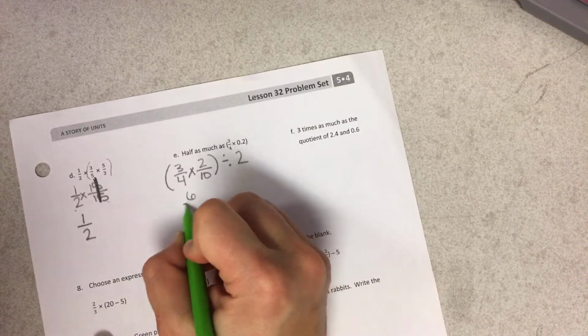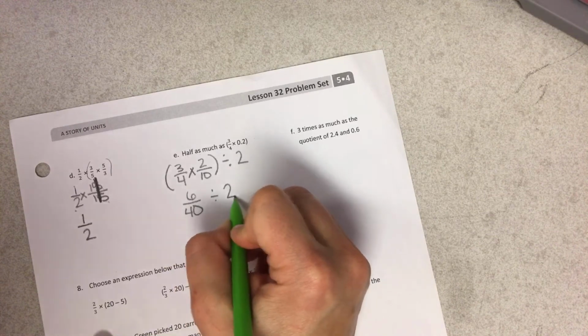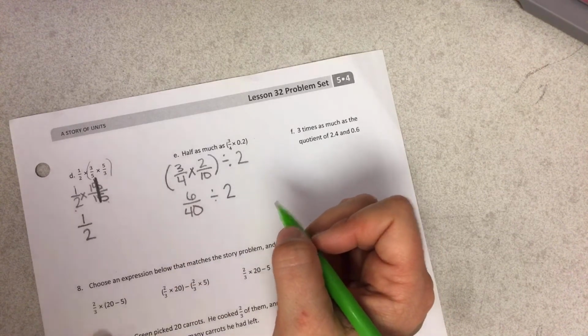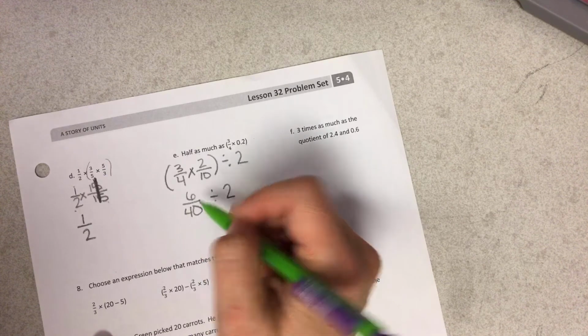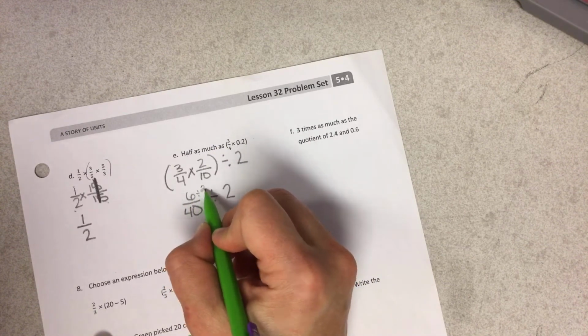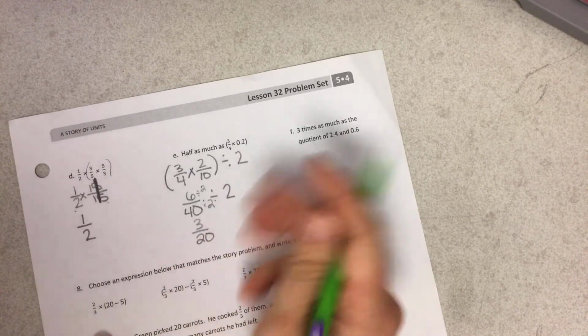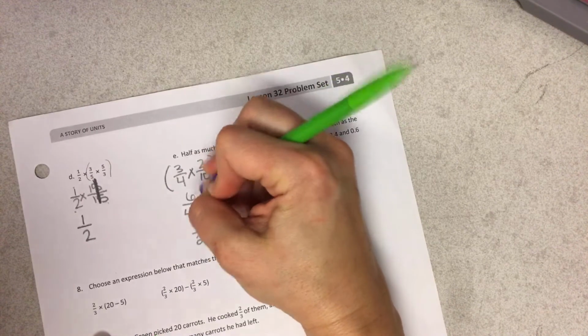I'm going to get 6/40 divided by 2. Before I do this, I'm going to divide this by 2, divide this by 2. I'm going to get 3/20, and that's exactly what I did, I just divided it by 2.